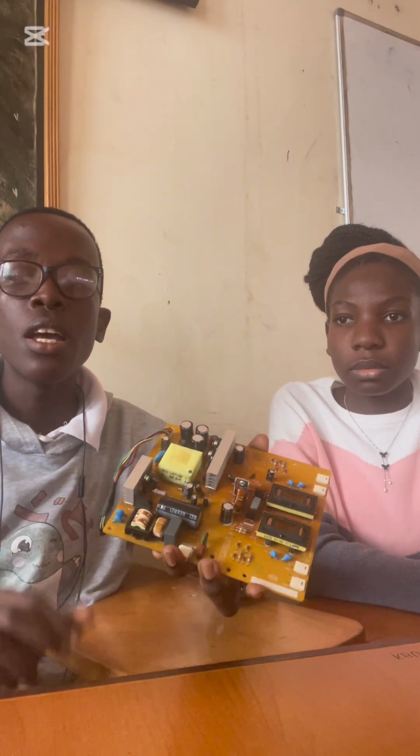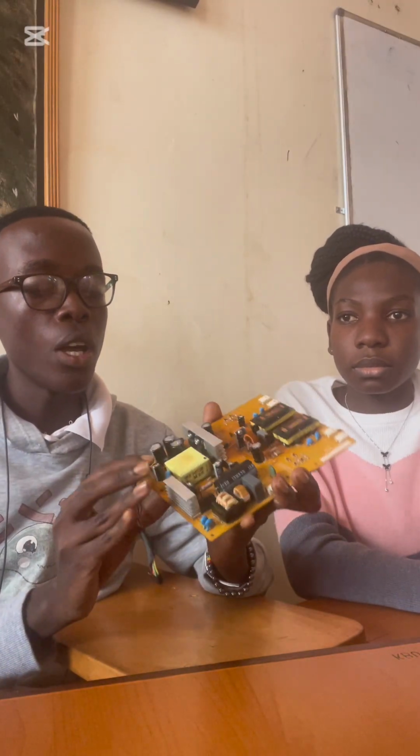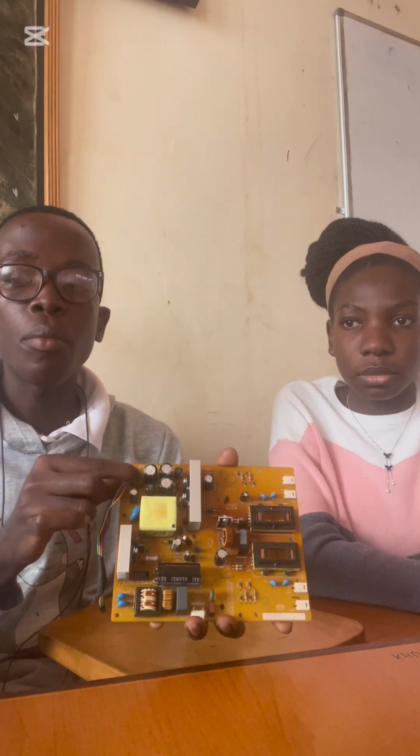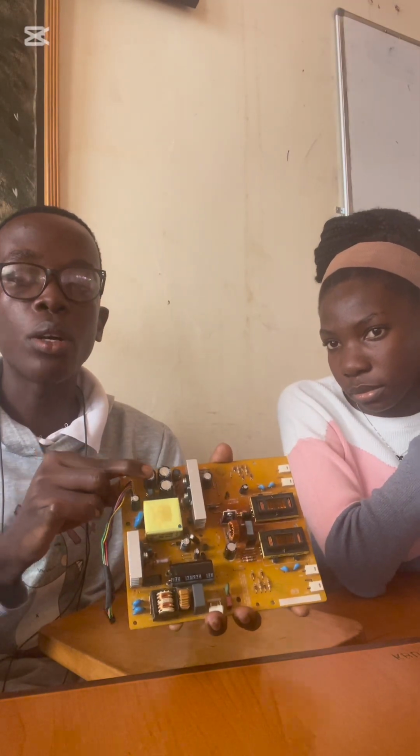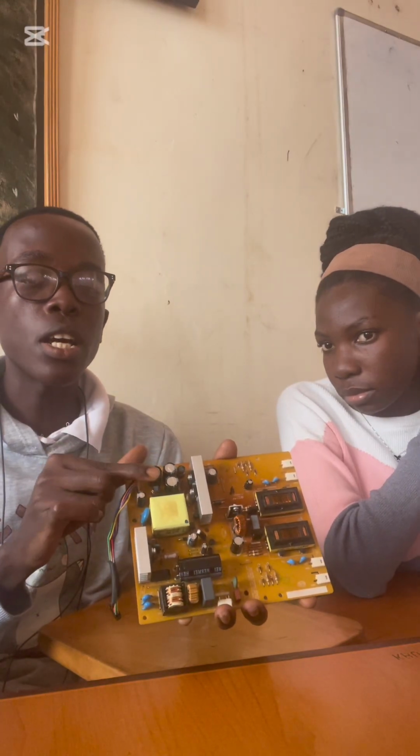To begin with, I'll start by explaining some of these components, and first we have the capacitors. These ones you see here are the capacitors. These large round components make sure that the power delivered to the monitor is stable and clean. So that is the function of these capacitors.